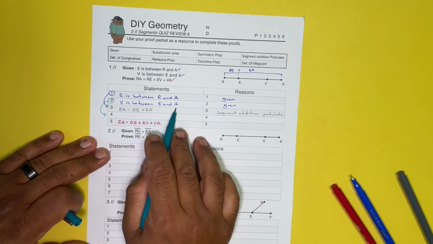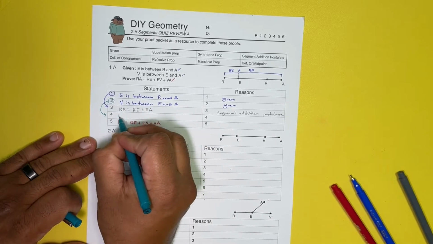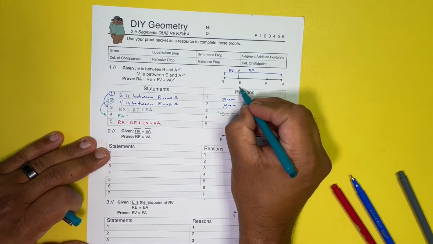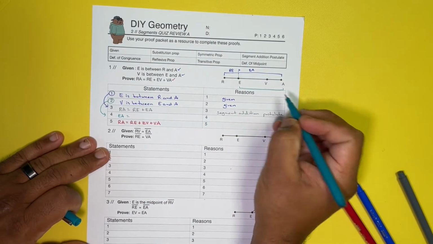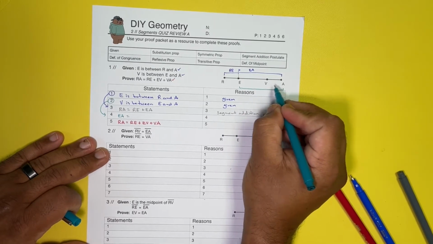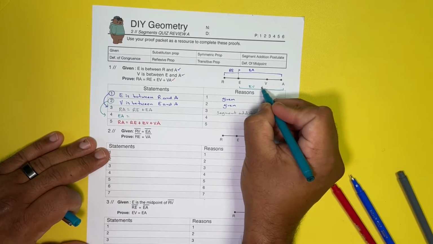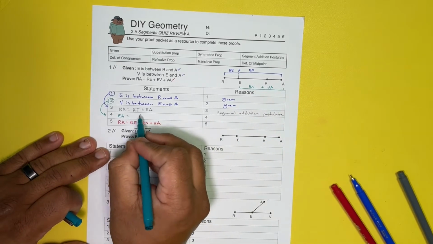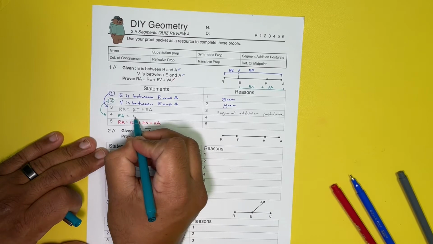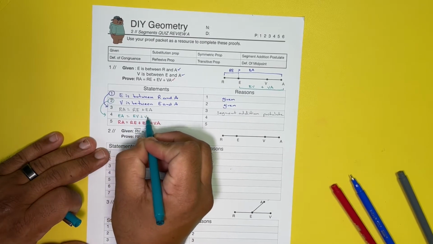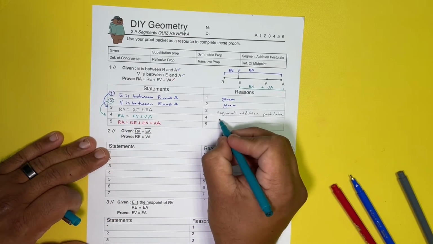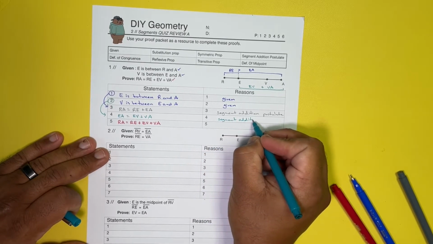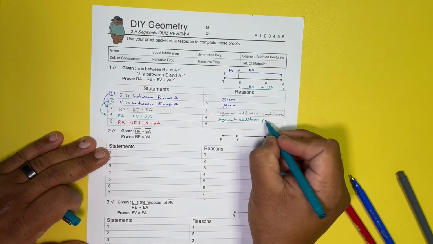V is between E and A, so there's my EA. Looking here, EA is this whole segment, and that is this part plus that part. So EV plus VA equals the whole segment EA. So that's what I'm going to write: EA is EV plus VA, because the segment addition postulate allows me to do that. Add segments together. Two parts equals a whole.